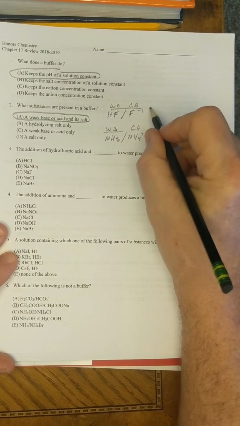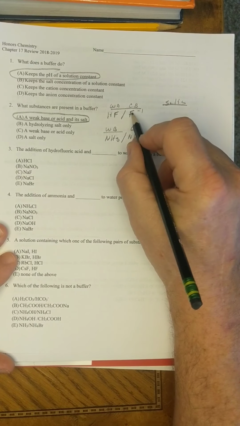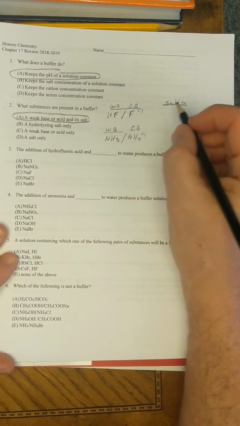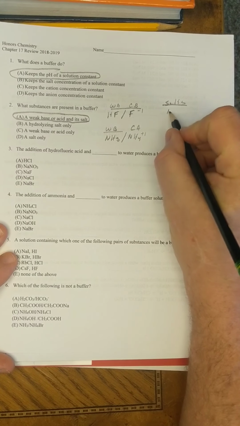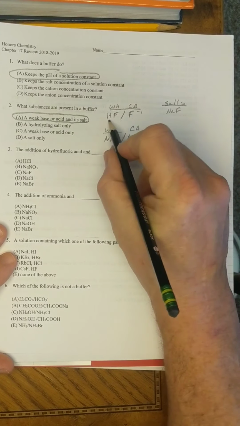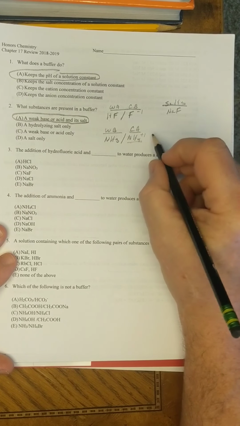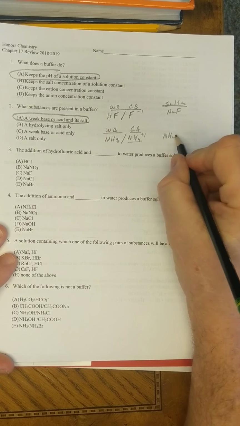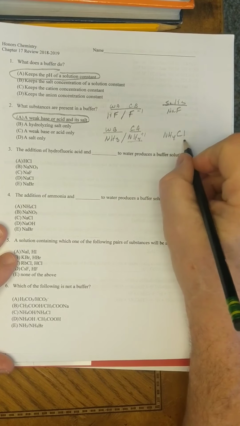Now when you see these conjugates, they're present as salts. So I need a counterion, some type of soluble ion, which is just a spectator ion, so sodium fluoride. And in the case of ammonium, I would add a soluble salt, ammonium chloride.